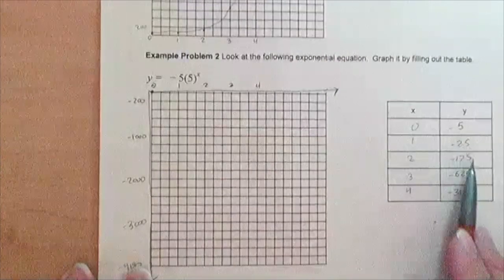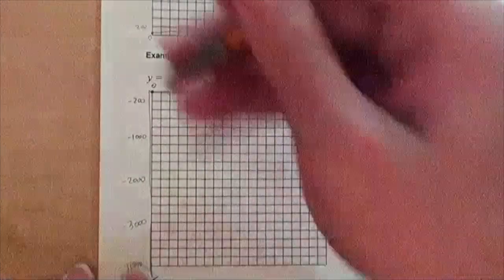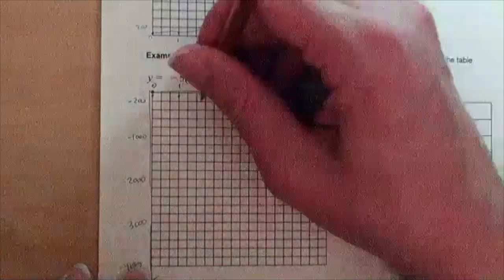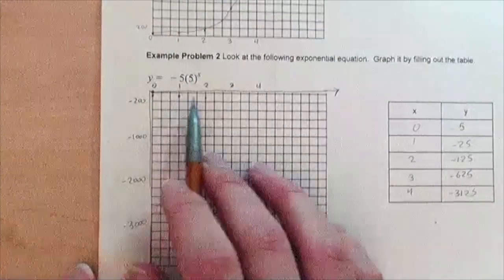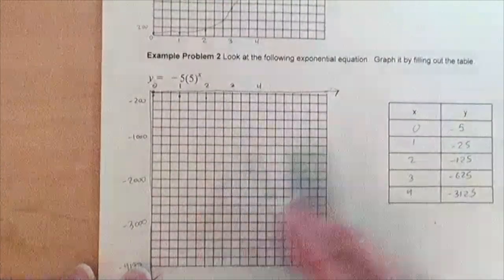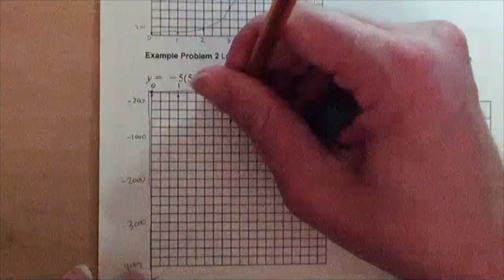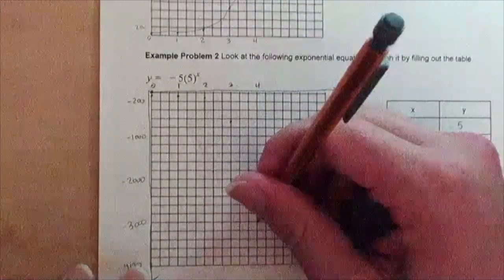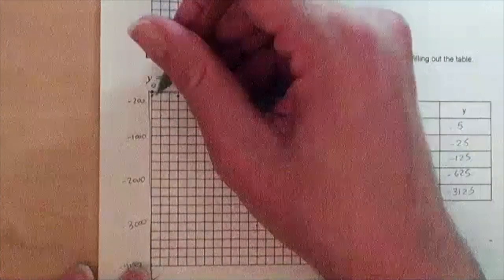So again, these first 3 values are all really close to my axis. 0, -5, 1, and I don't even know if I made this super accurate, but it's not a big deal. The big deal is that at 3, it's going to be way lower. So here, and then at 4, we're all the way down here. So if the graphing part is slow for you, it's just a good skill to practice.